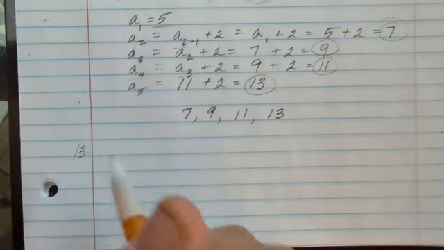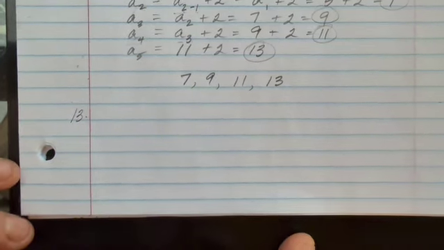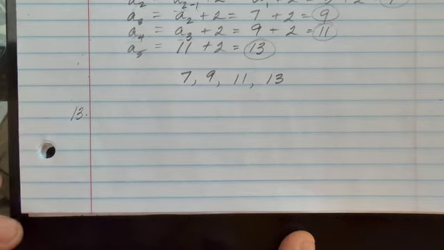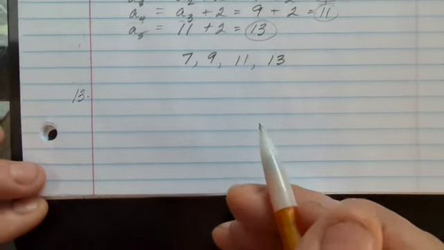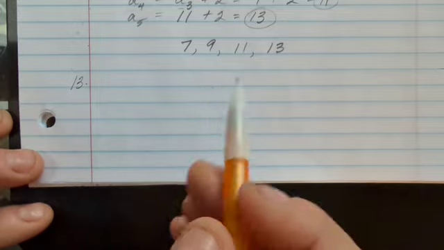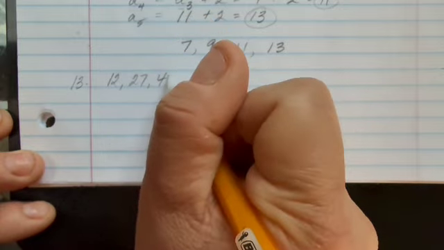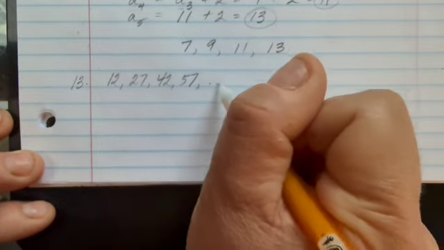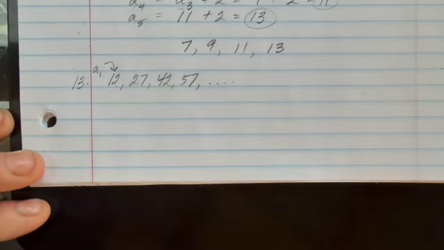Okay, for number 13, we are going to use not the arithmetic sequence, but the explicit formula to find the 52nd term. Now, we don't want to go through this 52 times, so we have another way that we can do this, right, guys? So here's the sequence: 12, 27, 42, 57, and so on. That's the sequence. This is A1. This guy right here is the first term in the sequence, okay?